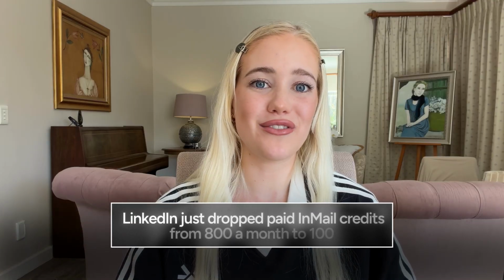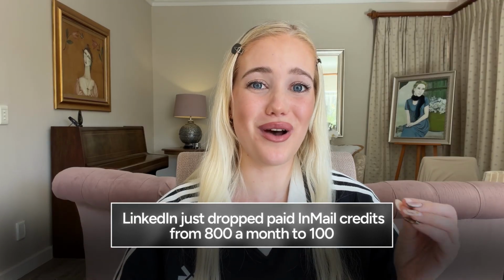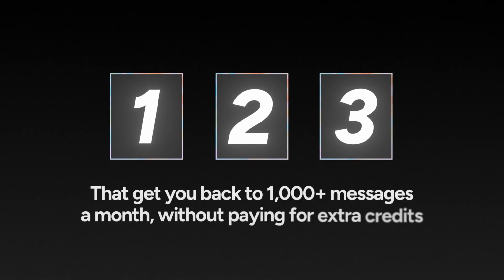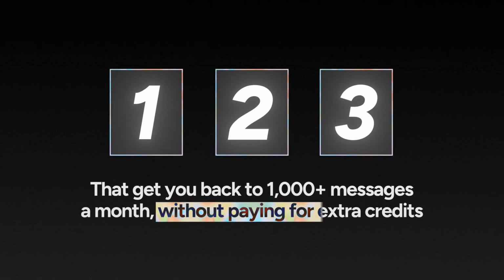Now, all of this only works if you can actually message these leads at scale. But LinkedIn just dropped paid email credits from 800 a month to 100. Which means a lot of volume-based tools just lost most of their reach. But don't worry, the good news is there are 3 ways around this that get you back to over 1,000 messages a month without paying for extra credits.